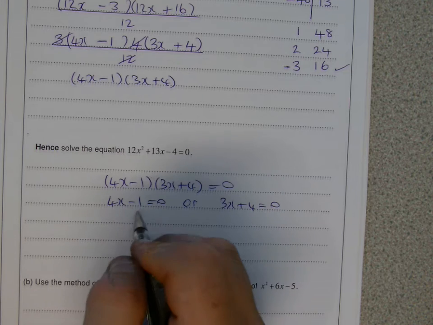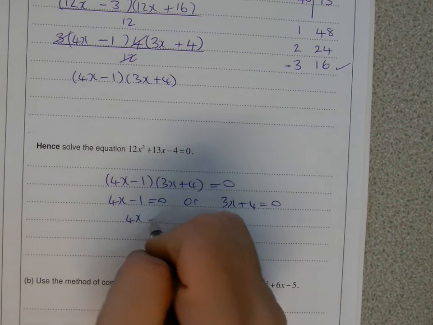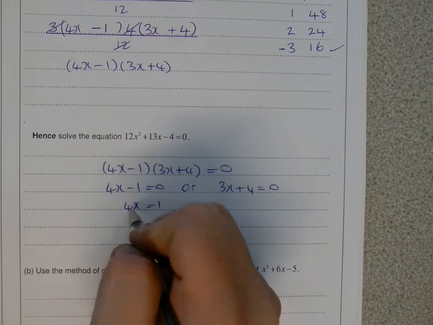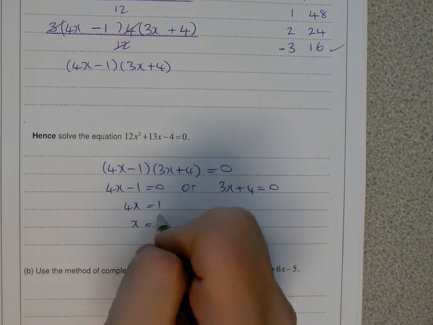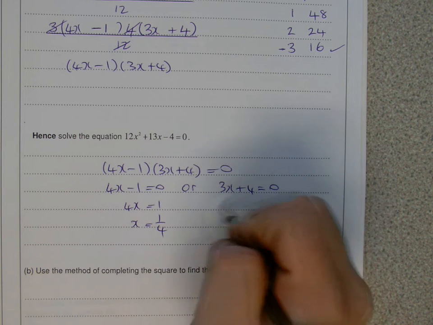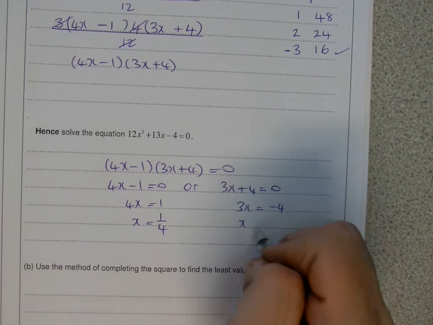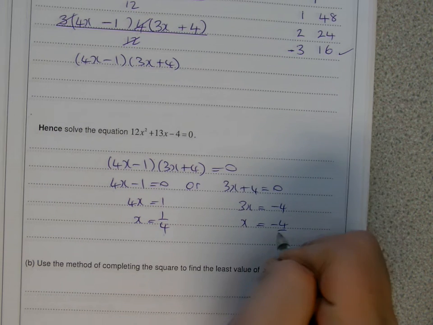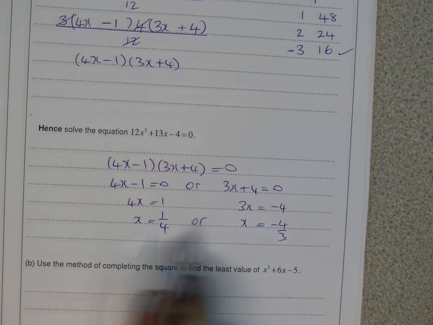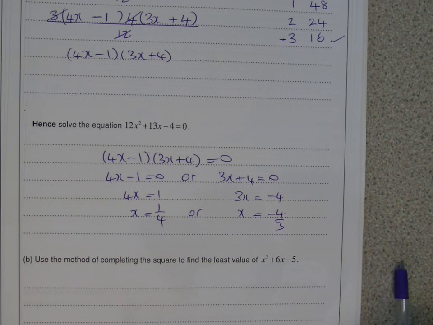So then we'll solve this. We take the minus 1 over, it becomes plus 1, and then, of course, times it by 4, so take it over, divide. So you get a quarter, and then over here, you take the 4 over, it becomes minus 4, and then take the 3 over, it becomes minus 4/3. So you've got your two answers, and we leave it as fractions there.